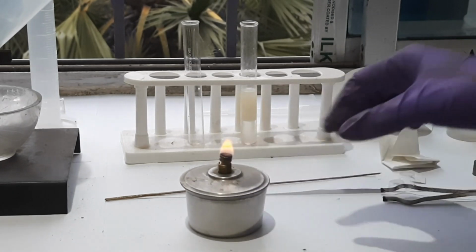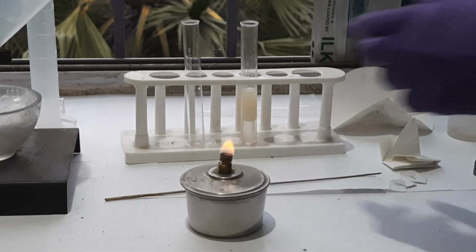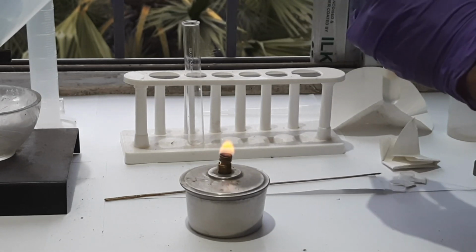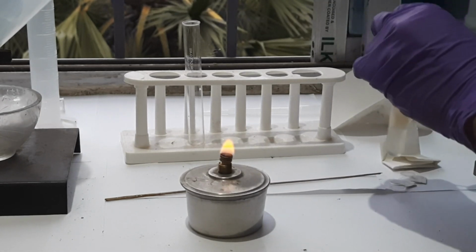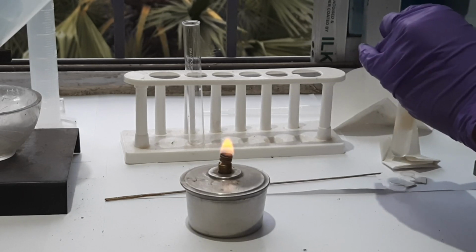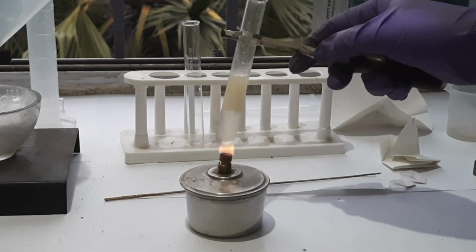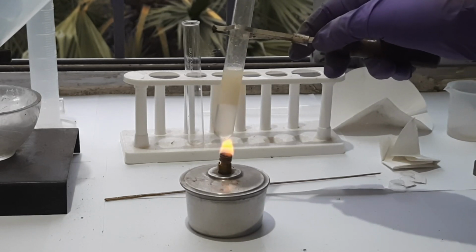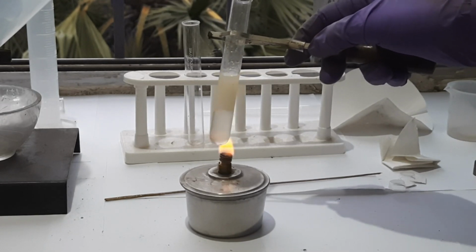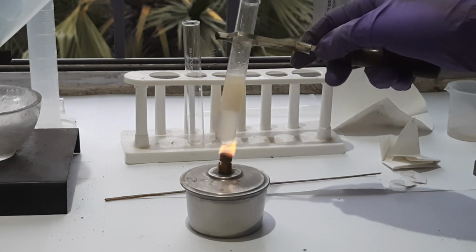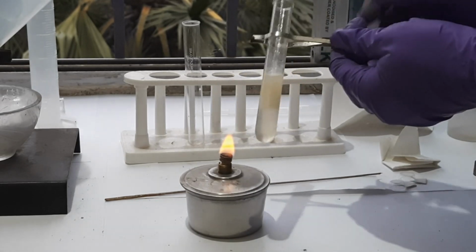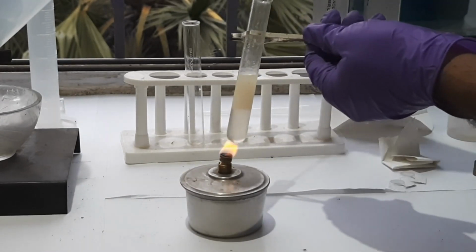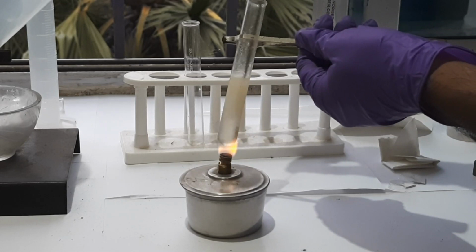Now with the help of this test tube holder, I'll give heat. Mind it, the mouth of the test tube, the opening end, should be far away from you. Otherwise, any problem may be created.